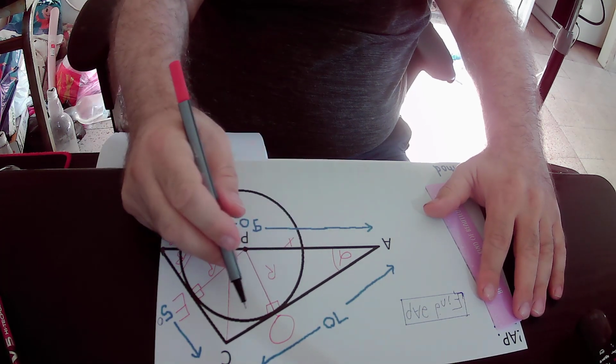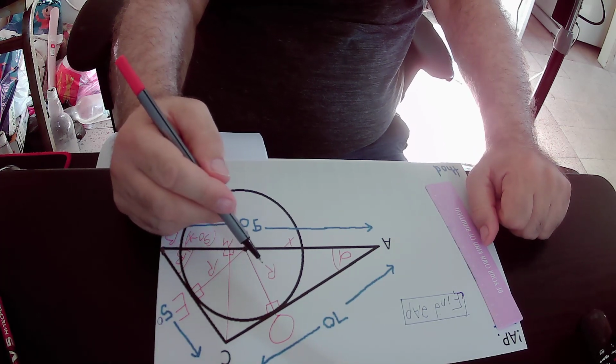Why is AC the hypotenuse of the right triangle ACM?